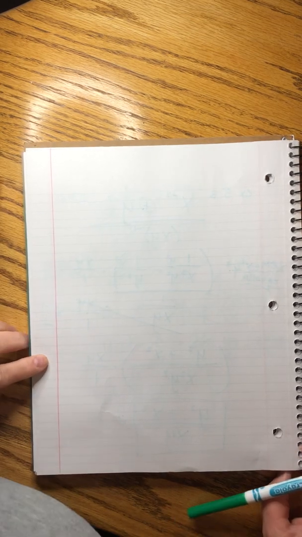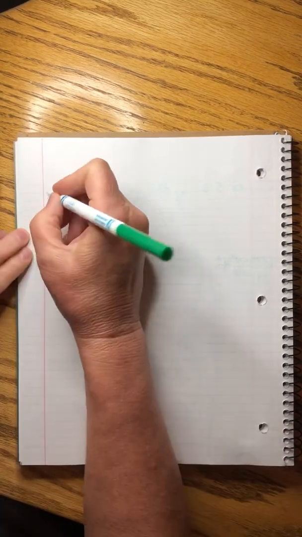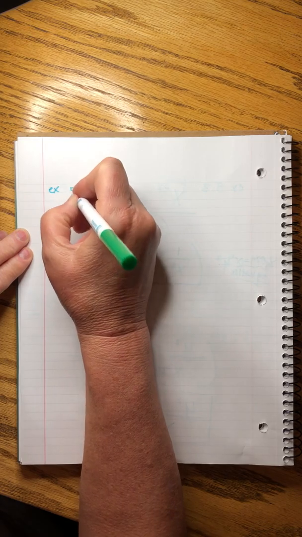Example 5.4. Let's deal with some radicals now.